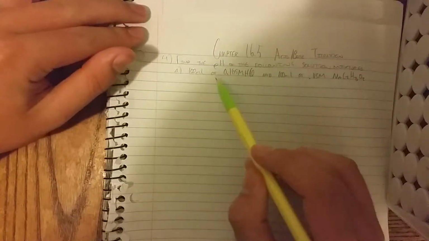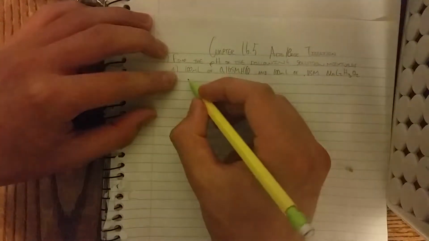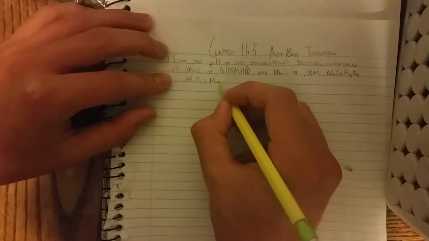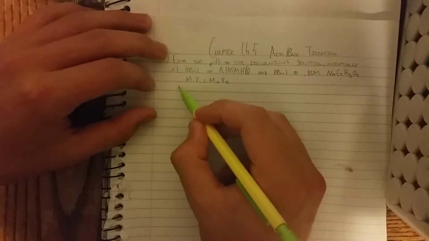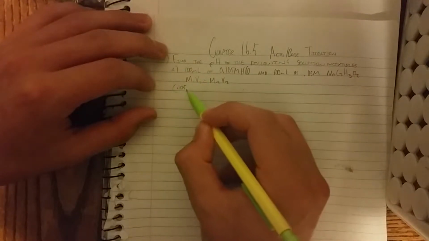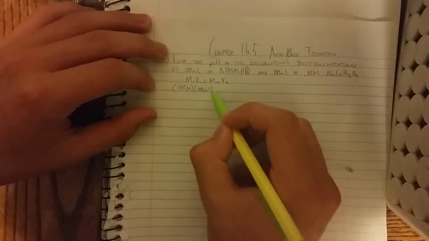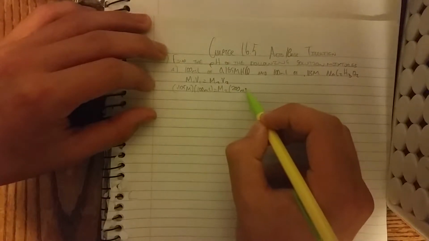First thing we're going to want to do is calculate the new molarities, because since we mix these together, there's a new total volume but the same number of moles. So your molarity is going to change. The way we do that is you have this formula, M1V1 equals M2V2. So we have 0.105 molarity times 100 milliliters equals M2, which is our unknown, times 200 milliliters.